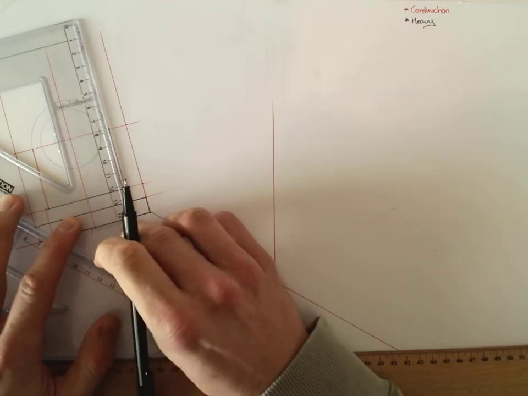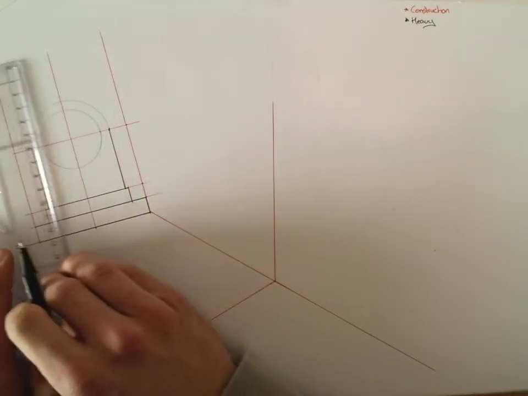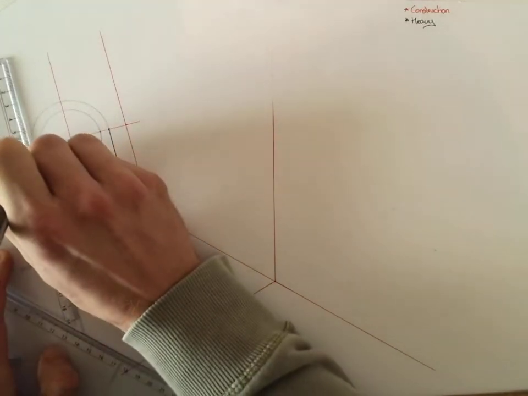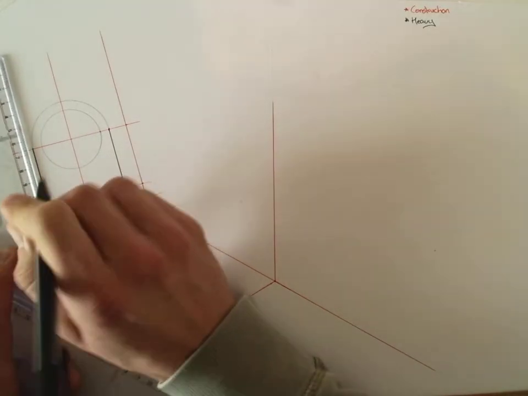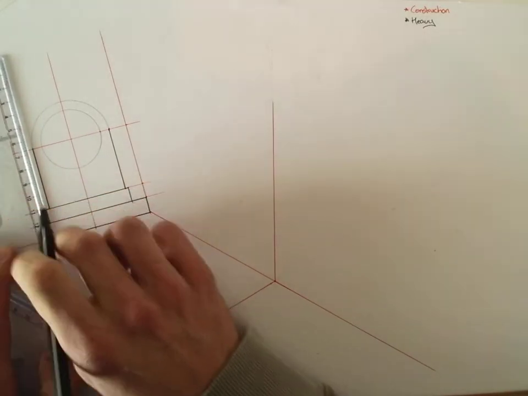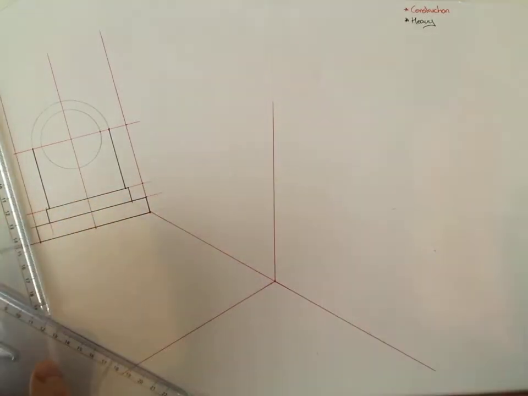Try to go away from the last line you just drew, because it'll just create smudge. You don't want that on your page because it doesn't look great for the examiner, or in general. And there we have it, that's our elevation done.